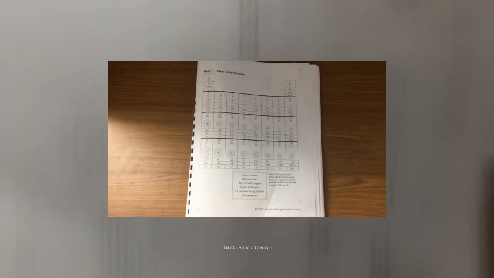On day 8, we did Atomic Theory 2, and for this, we just looked at trends in the periodic table for things such as ionization energy and electronegativity. This also involves electron configurations, which involves their arrangement.